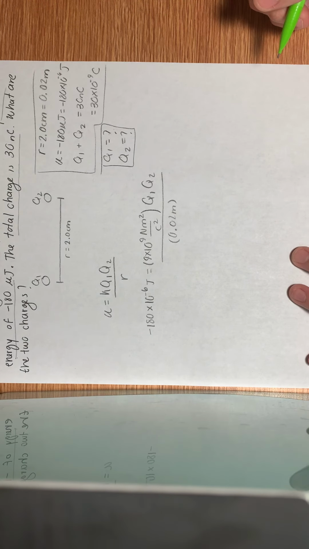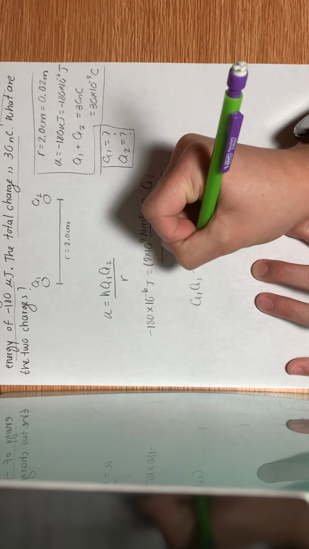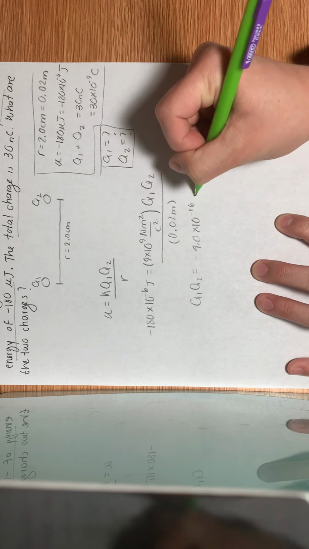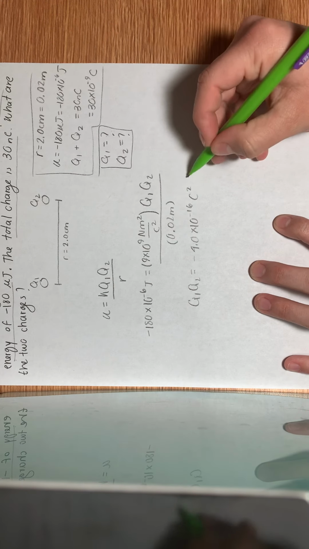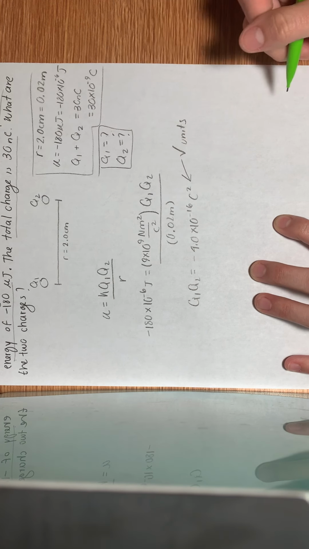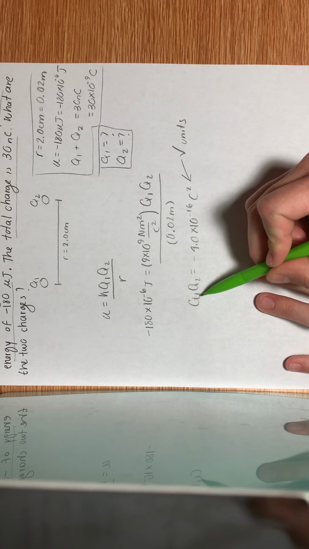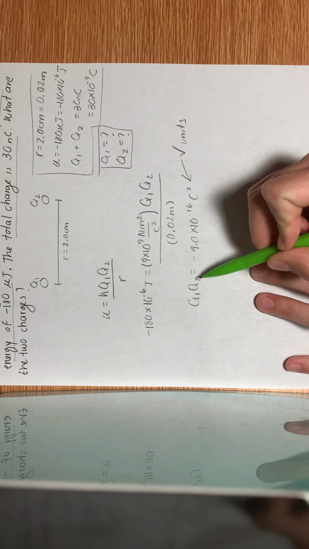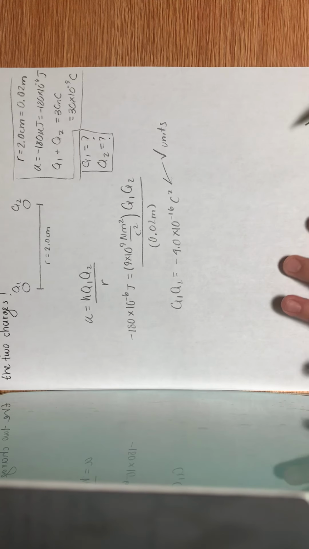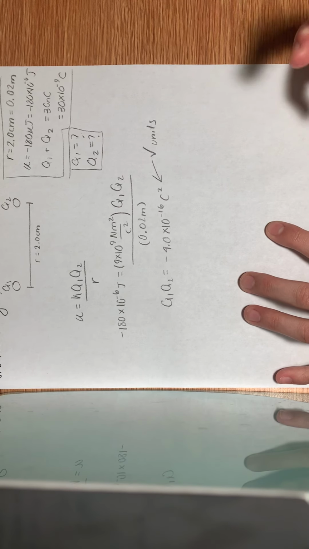If we solve for Q1 times Q2, we get that Q1 times Q2 is equal to negative 4.0 times 10 to the minus 16 coulomb squared. These units check out because the unit of one charge is coulombs. So if you have a charge times another charge, you should get coulomb squared. So that checks out.